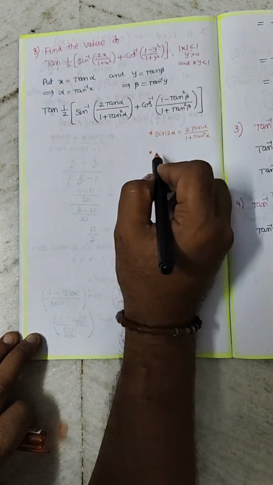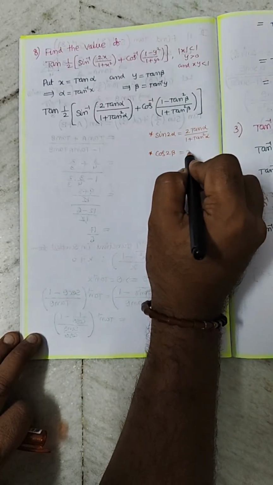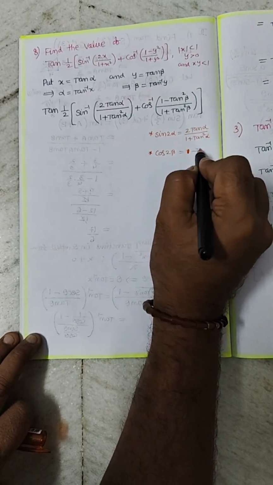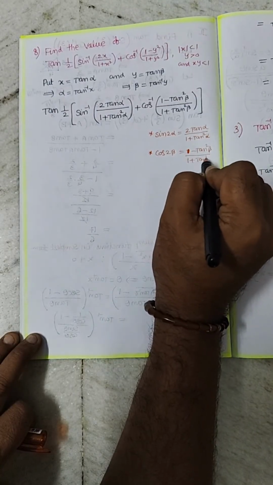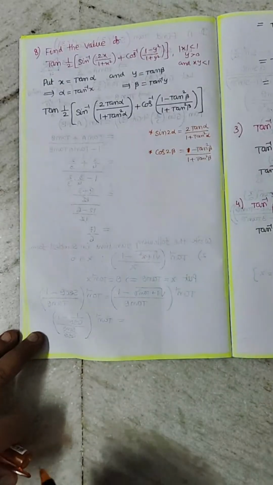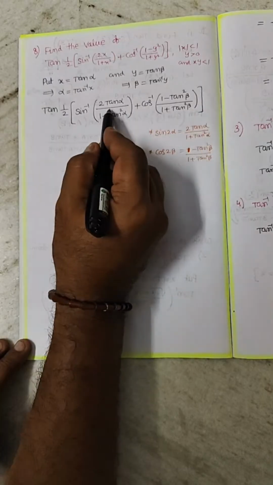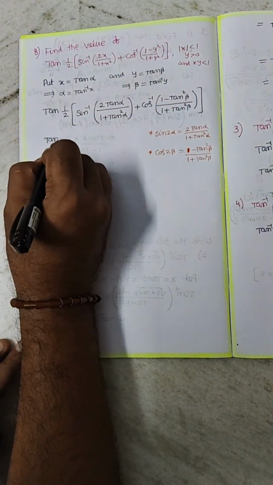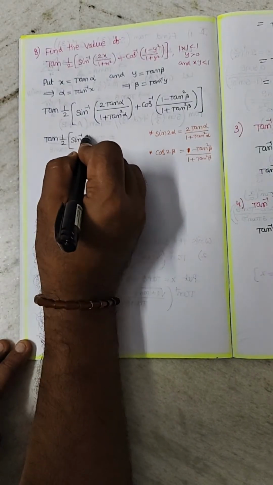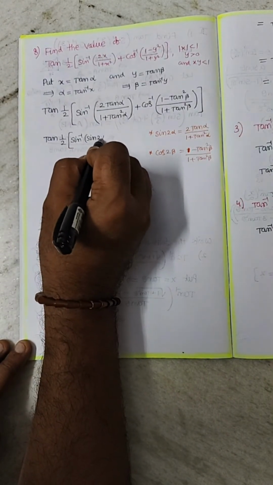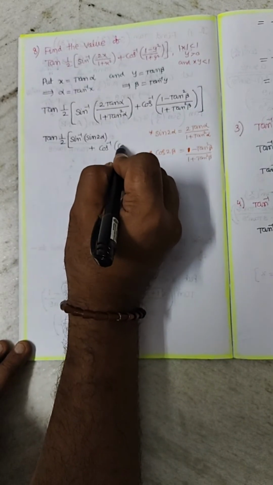Similarly, 1 minus tan square beta by 1 plus tan square beta is the formula for cos 2 beta in terms of tan. So by using these results, it will become tan of 1 by 2 into sine inverse of sine 2 alpha plus cos inverse of cos 2 beta.